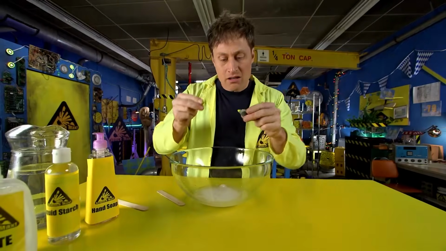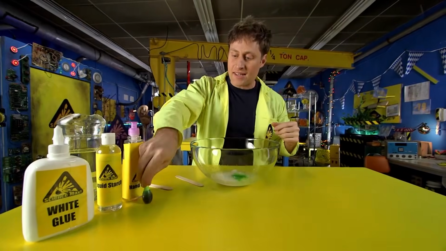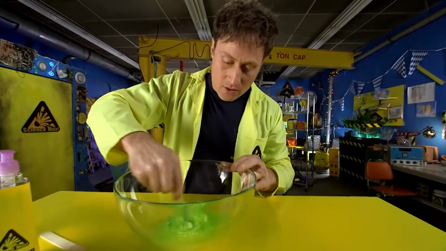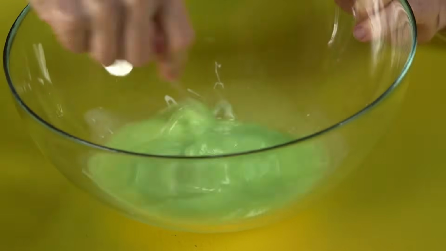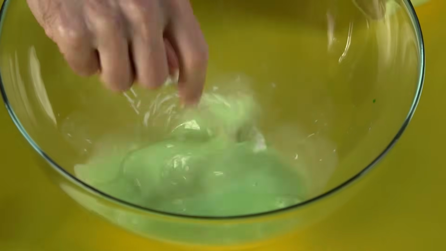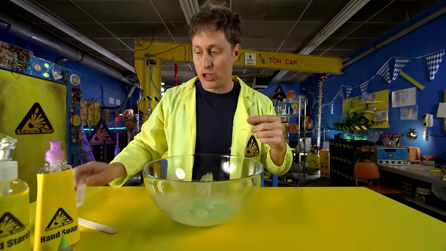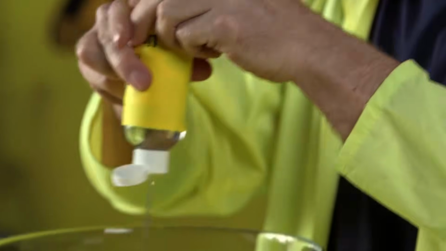I like green. Green seems like the right slime color to me. It's the right appropriate mad scientist kind of slime. And then you want to start mixing that up till you get the right kind of consistency. That means make sure the glue and the water are equally mixed up. Good. And now we're ready to make it an actual slime by bonding the polymers together by adding liquid starch.